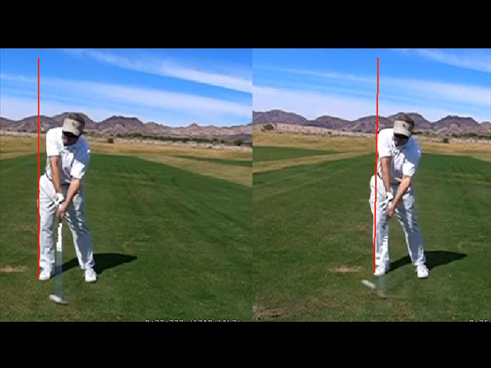Here we are at impact, and once again it's a subtle difference, but it's an important difference. On the right is at the end of the session, and you can see how you have moved your hip further forward past this red line. You have shifted more weight on your right side, your forward side.